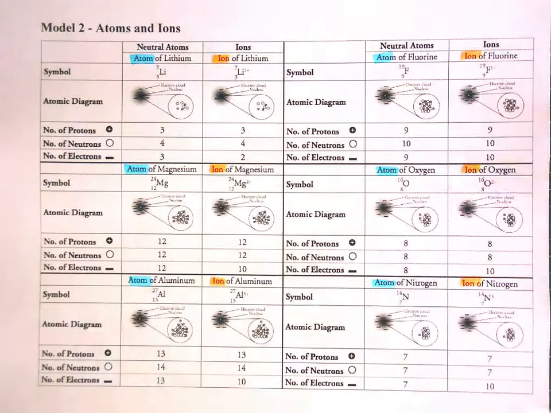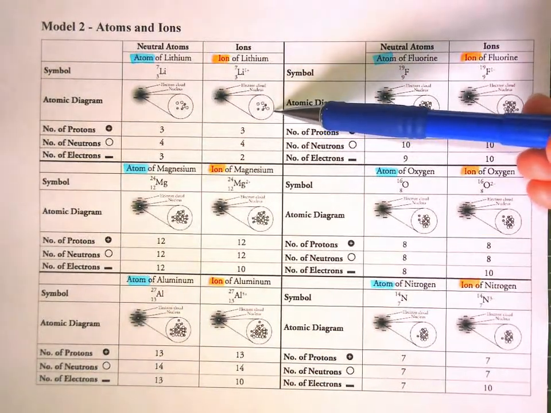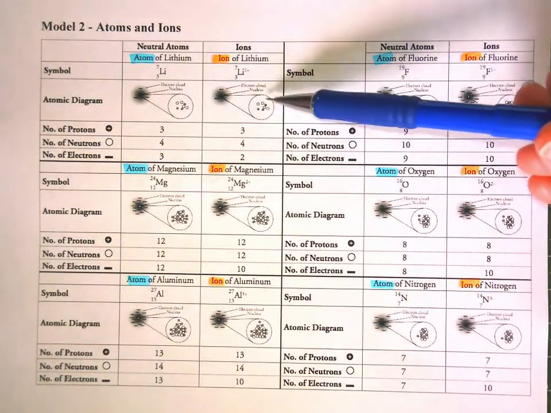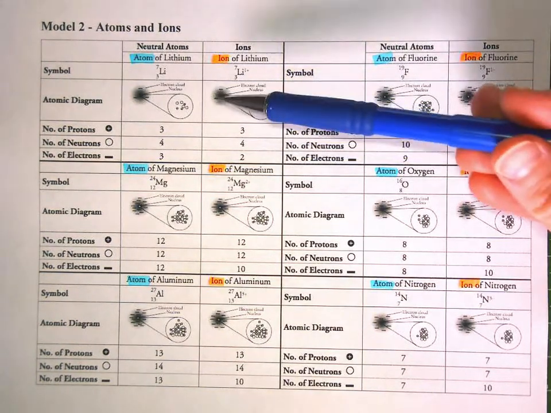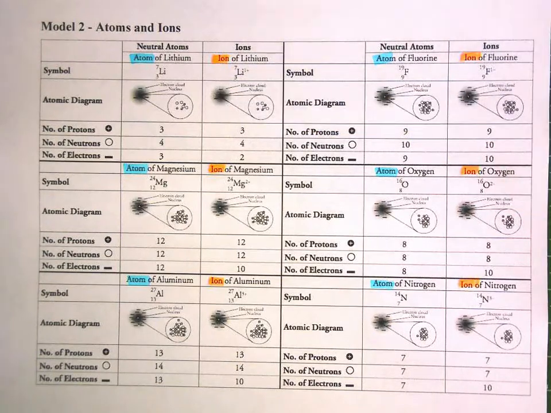Jumping over to the other side, for the ion of lithium, you'll notice that the nucleus has remained exactly the same with 3 protons and 4 neutrons, but now there are only 2 electrons in the electron cloud instead of 3. Model number 2 is going to get you questions 14 through 18. For today, you're going to stop when you get to question 18, because that's as far as we need to go at this moment in time.